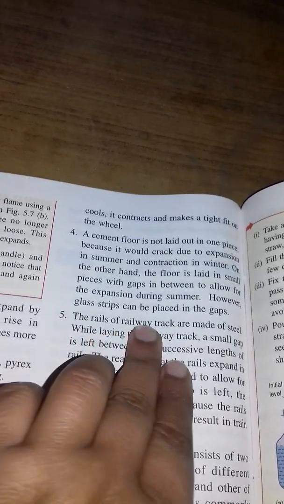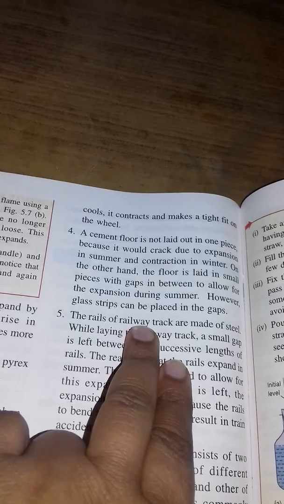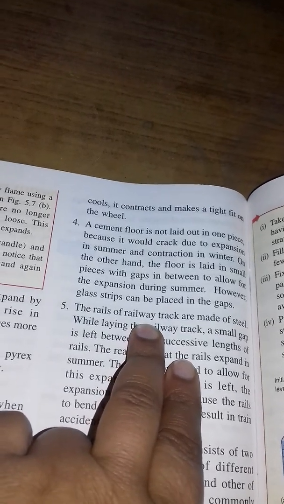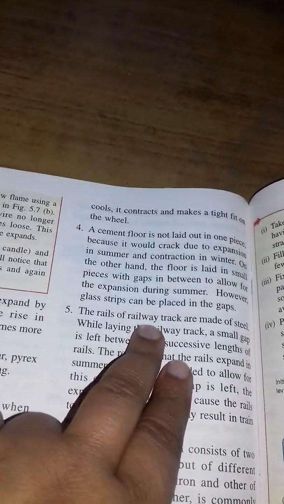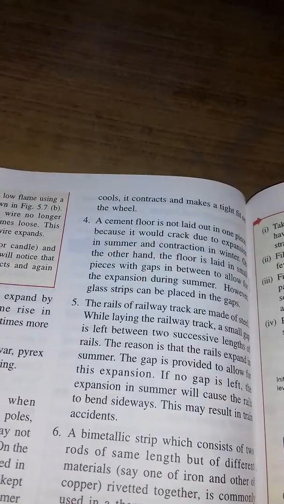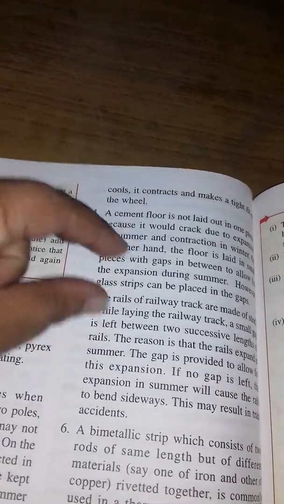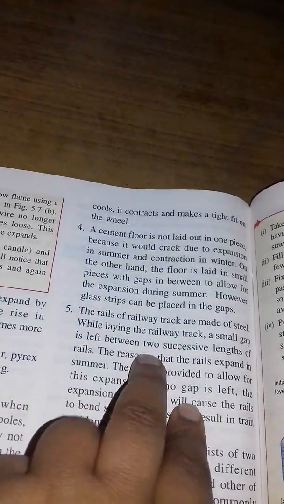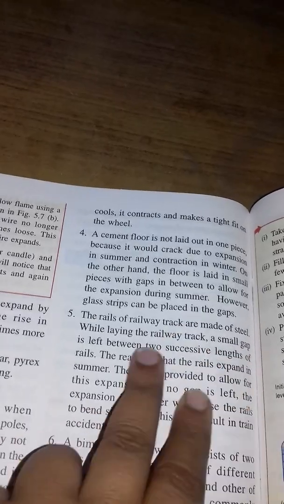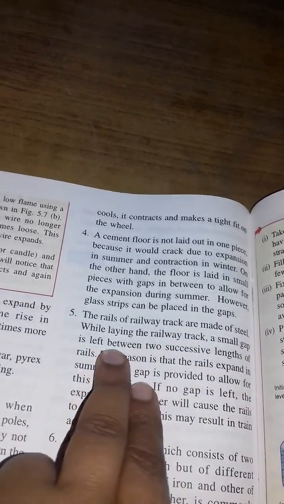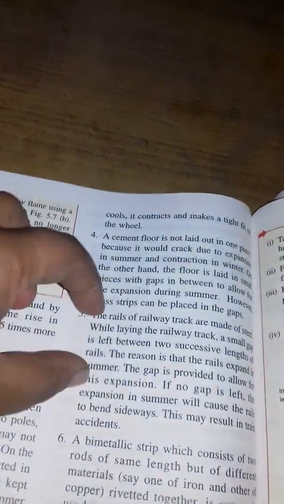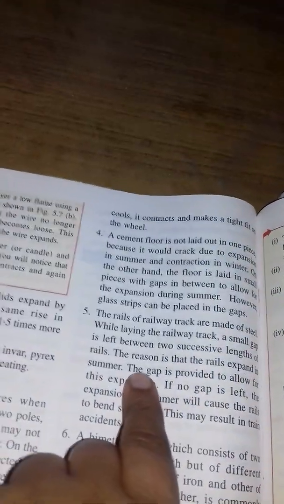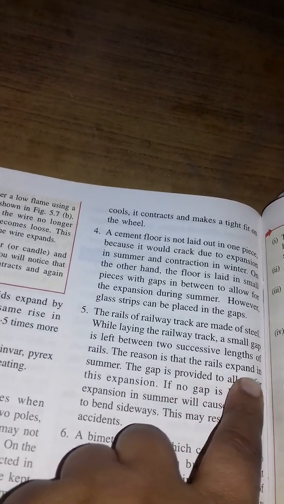The rails of a railway track, again, if you have ever seen the railway track carefully, children, if you have observed it, I have always observed in my childhood, railway track is there, children. There are gaps and they are made up of steel. While laying the railway track, a small gap is left, means one rail is there, another rail is there, and between that there is a gap. The reason is that, kids, rails expand in summer.